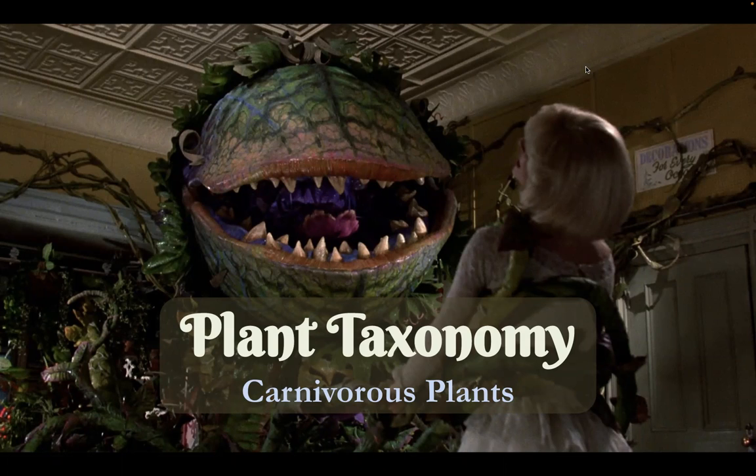And of course, this is a fanciful alien carnivorous plant from the movie and musical Little Shop of Horrors. And I guess maybe as much as anything, this is a nice illustration of people's interest in carnivorous plants. We're always a little bit kind of curious. What if a plant could eat us? And here's a rather extreme example.